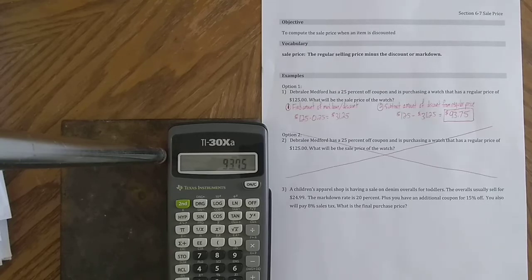So we're going to do two new things here. We actually have two markdowns or discounts that are happening here. You have the markdown rate that's for everyone, just in the store, of 20% for those overalls, plus you have an additional 15% off. Not everyone has that coupon, okay? So we're going to have to do both of these, and then we're going to have to do sales tax. And that's going to be the order that we do them in.